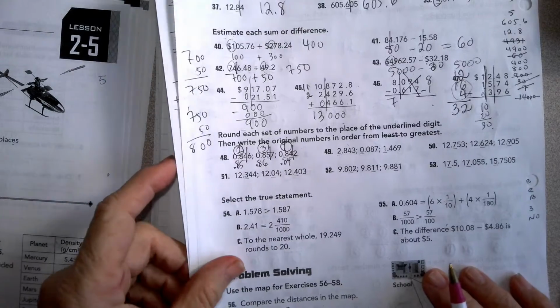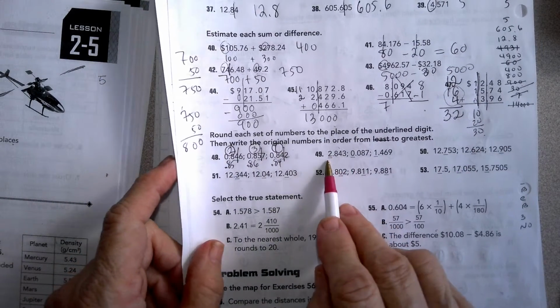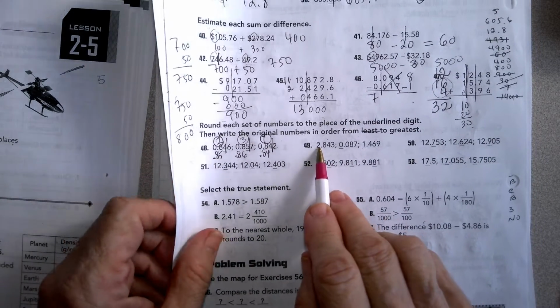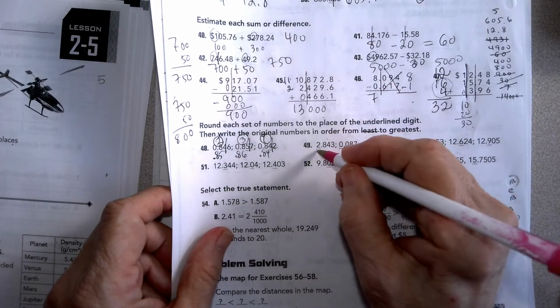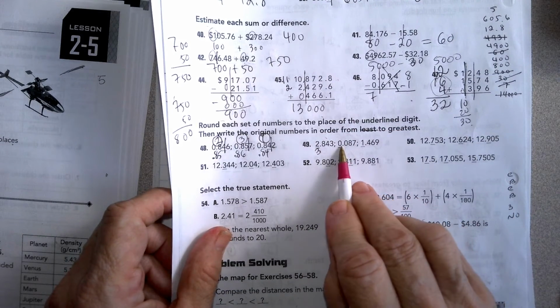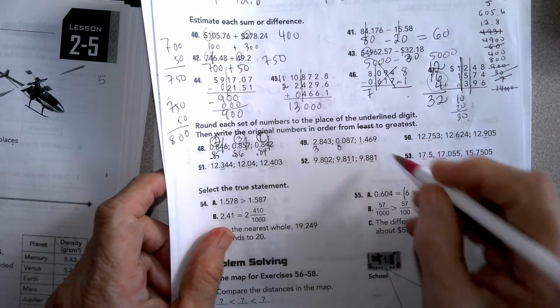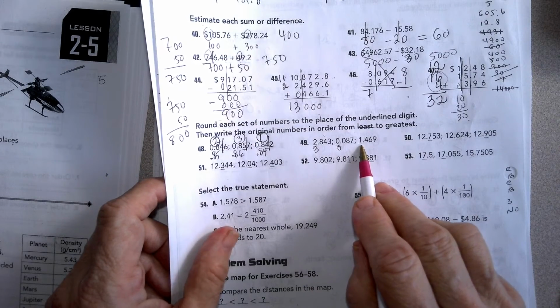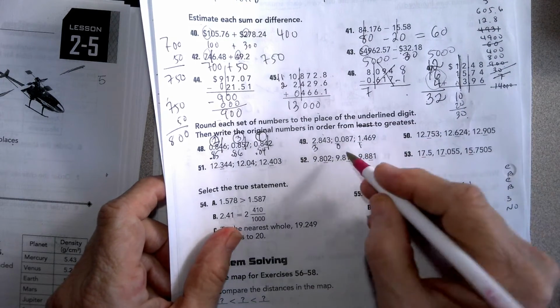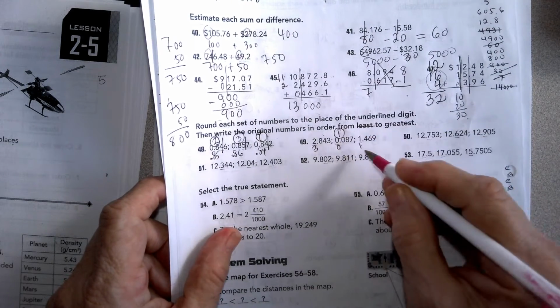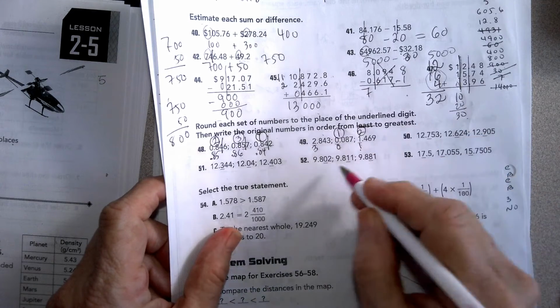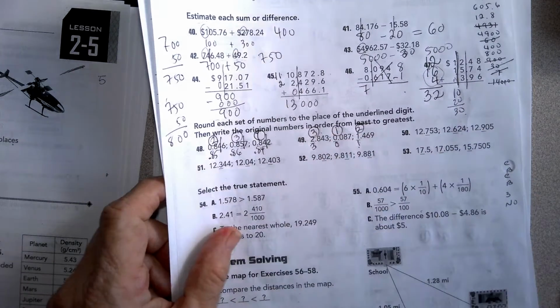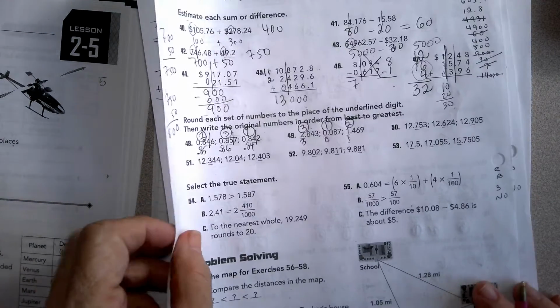All right, so on this one, rounding it to the nearest whole number, is this going to be 2 or 3? 3. Is this going to be 0 or 1? 0. Good job. And is this going to be 1 or 2? 1. So our smallest one is this 1. Our next one is here, and our next one is here. That was easy to tell.